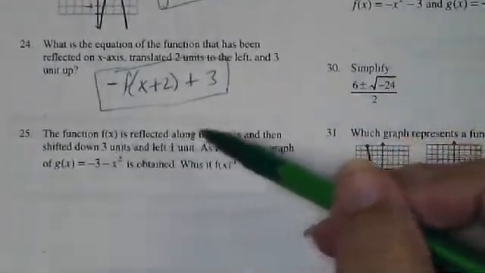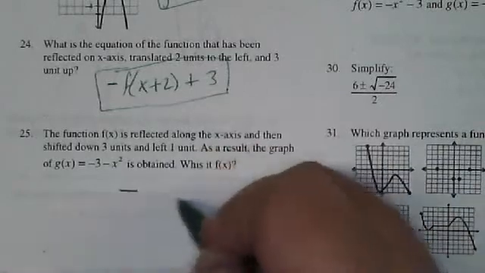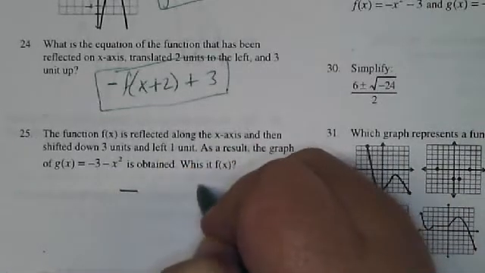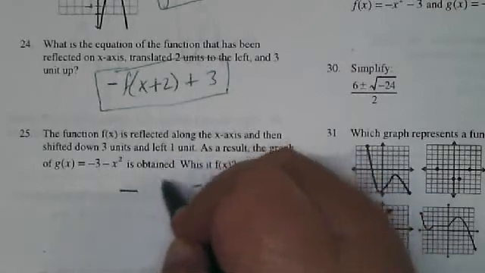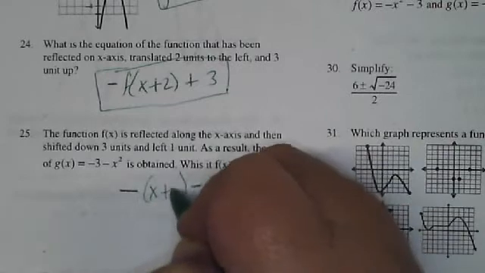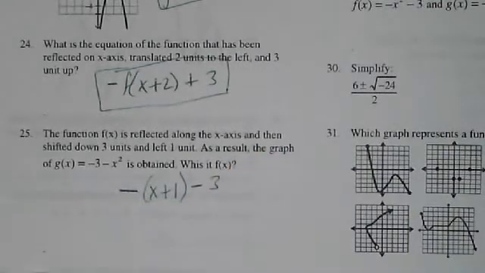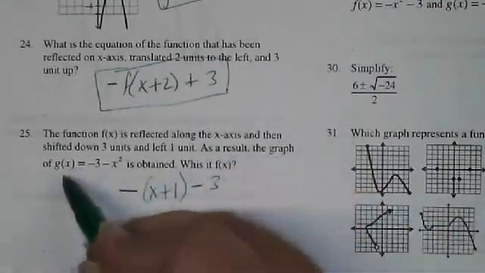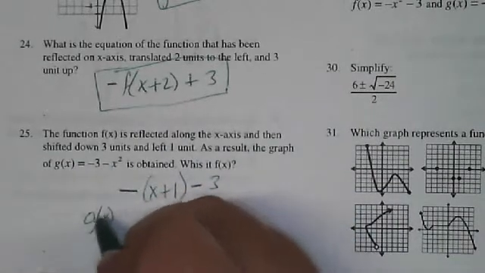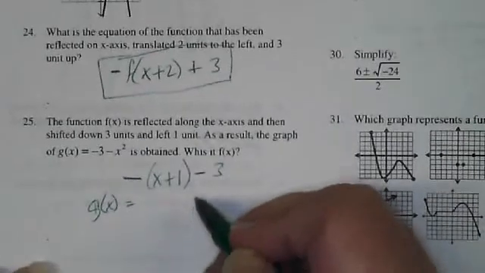Last one, number 25. The function is reflected along the x. It's shifted down 3 units and left 1 unit. So in the parentheses, if it went left 1 unit, it would be +1. As a result, the graph looks like this. G of x is, and we're going to rewrite this so it's in the right order.